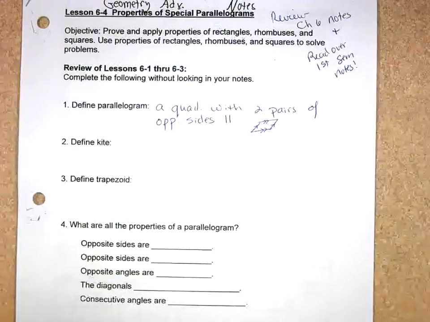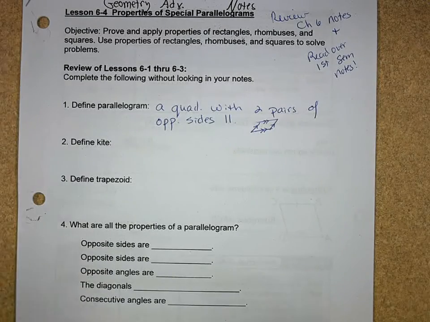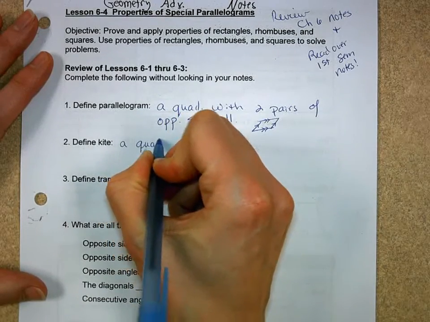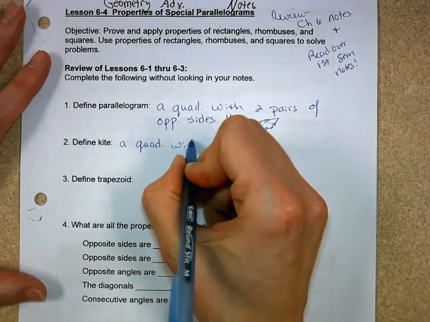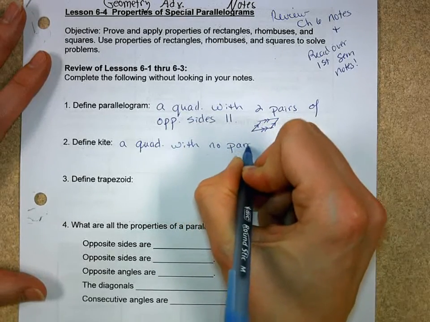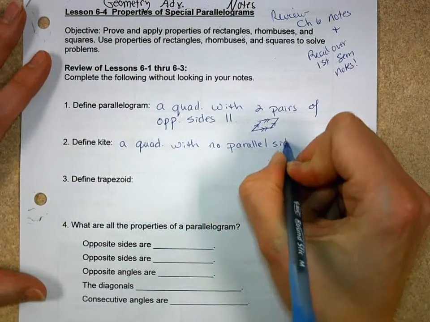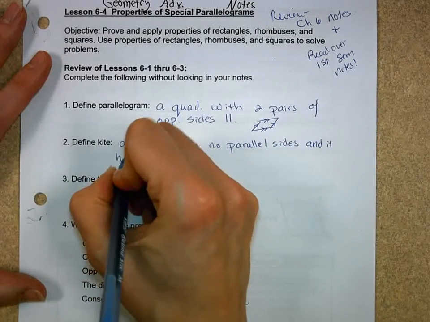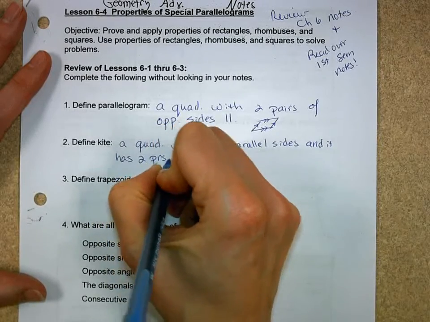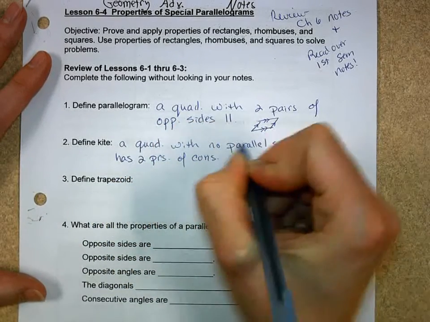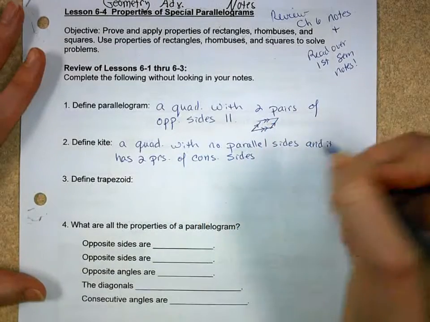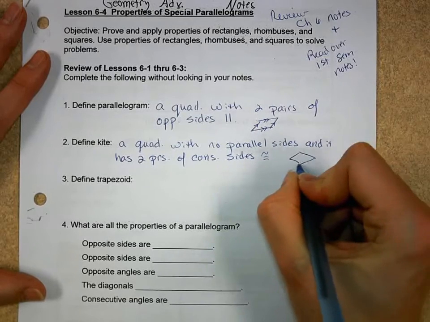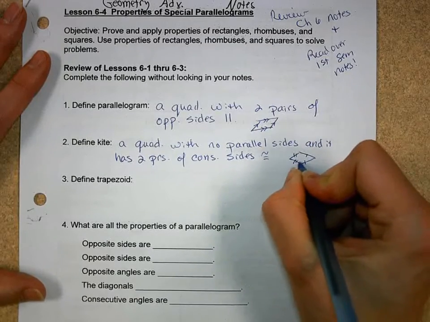Then we had a kite, and a kite, remember, was not a parallelogram. It's a quadrilateral with no parallel sides, and it has two pairs of consecutive, or adjacent, sides that are congruent. So remember, it looks something like this. Those two were congruent, and those two were congruent.